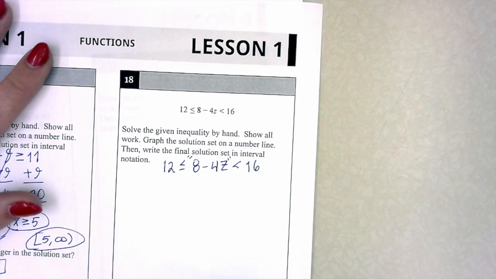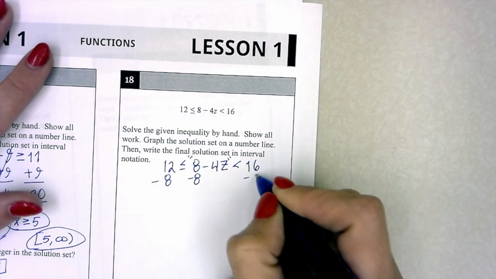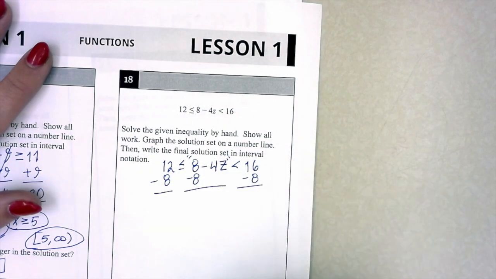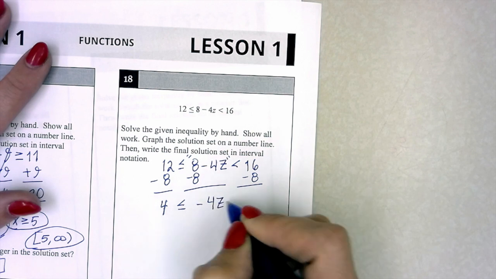Now I'm going to isolate the z in the middle. I'm going to do it all at once. Could you break it up into 2 different inequalities? Sure, knock yourself out, but not really necessary, okay? We could just leave it all together.